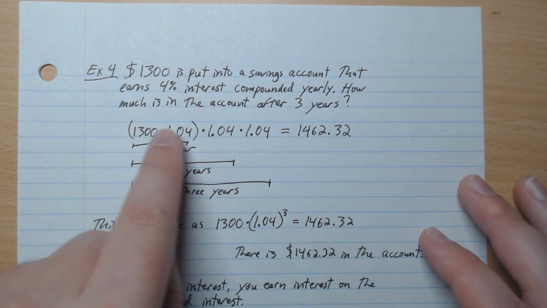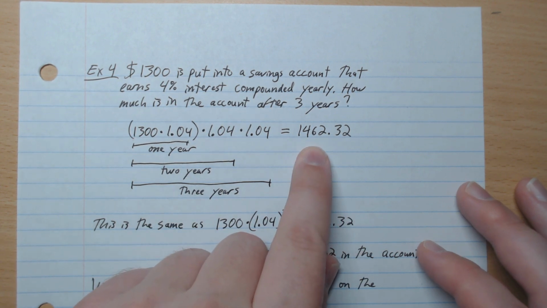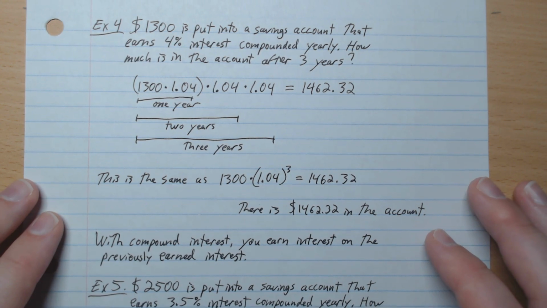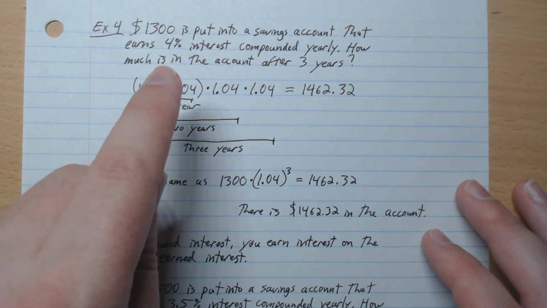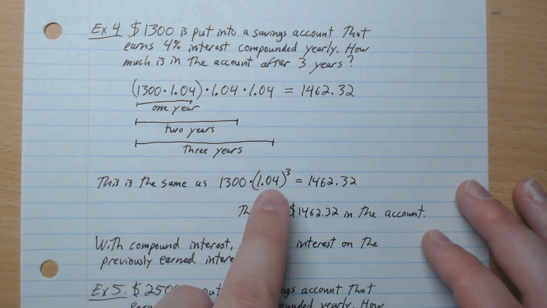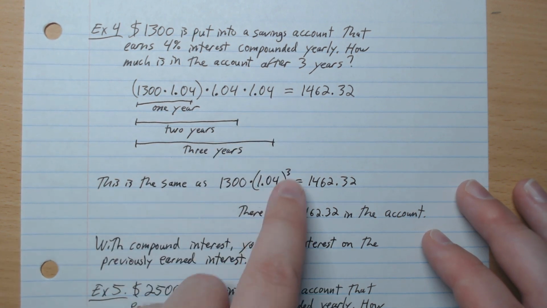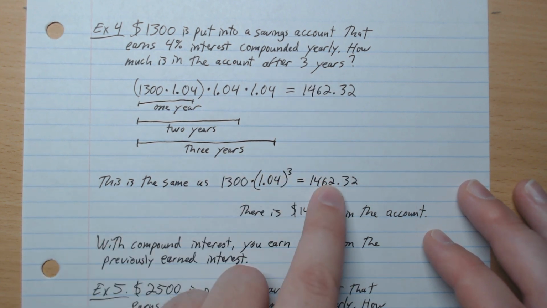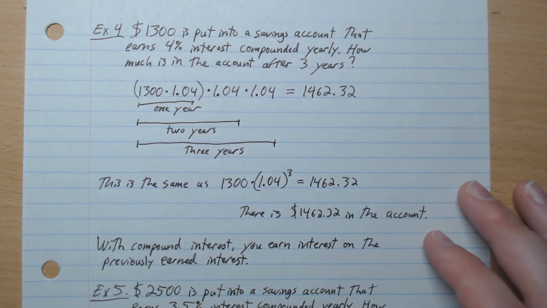And so if we punch this in our calculator, this gives $1462.32. And if you remember from our exponent video, 1.04 times 1.04 times 1.04 is 1.04 to the 3. So you punch that in your calculator and you get the same amount, $1462.32.